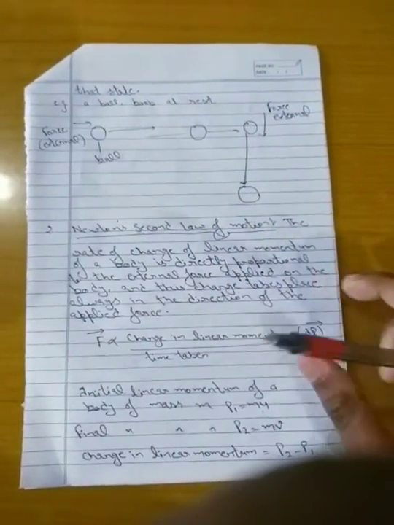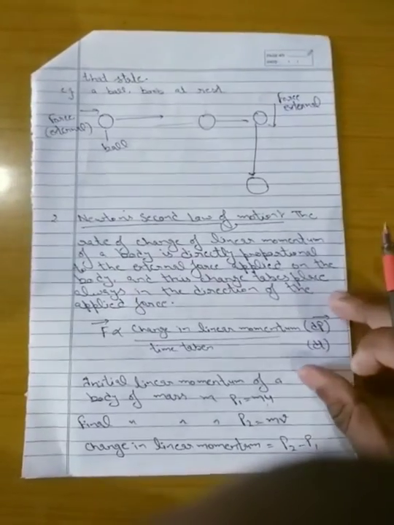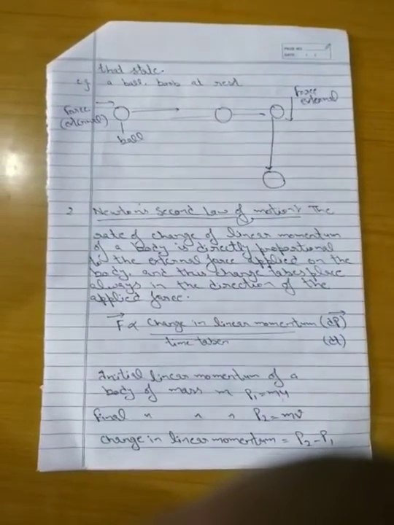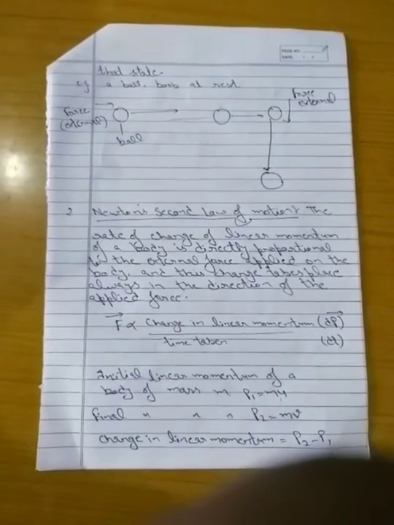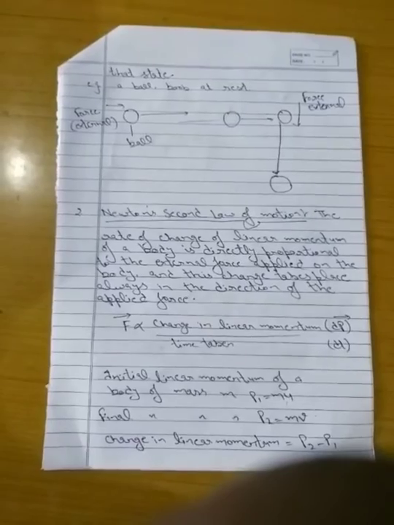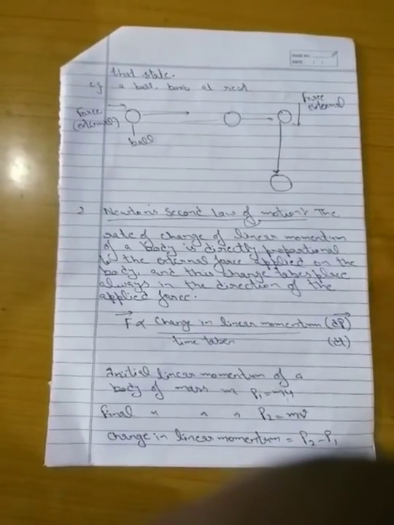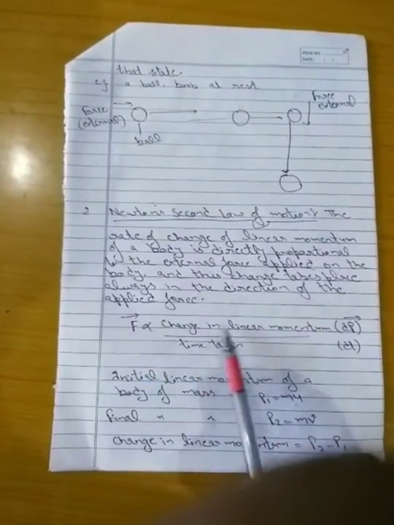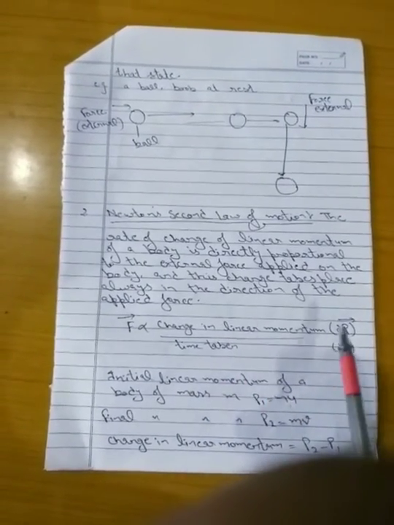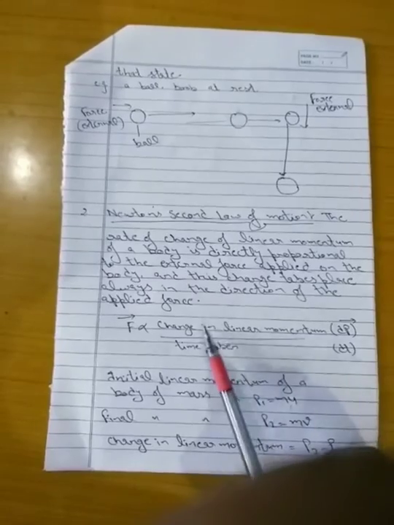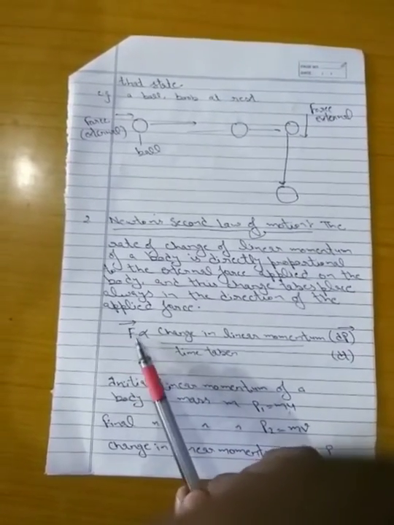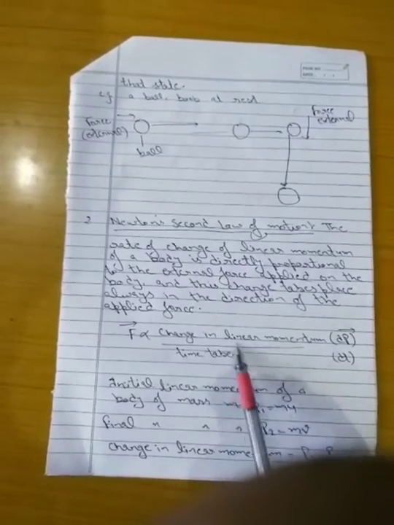Now moving further, Newton's second law of motion. It states that the rate of change of linear momentum of a body is directly proportional to the external force applied on the body, and this change always takes place in the direction of the applied force. That means force is directly proportional to the change in linear momentum upon the time taken, and it is denoted by dp by dt, because linear momentum is denoted by p, and force is a vector quantity because linear momentum is a vector quantity.